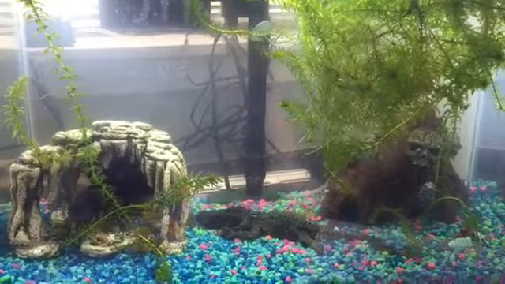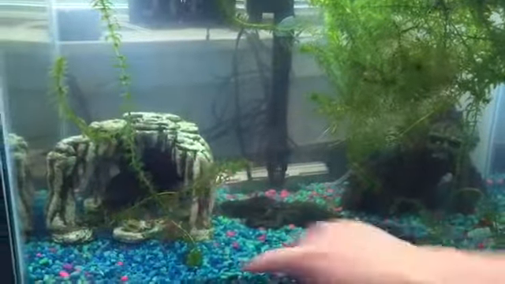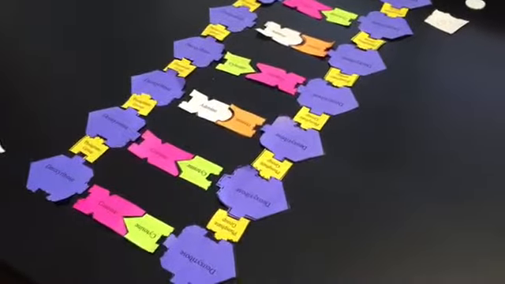DNA is in all forms of life. DNA is the code for proteins.